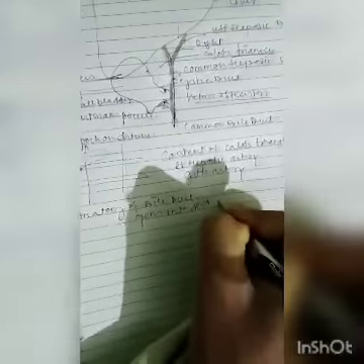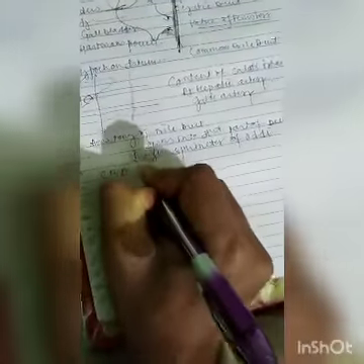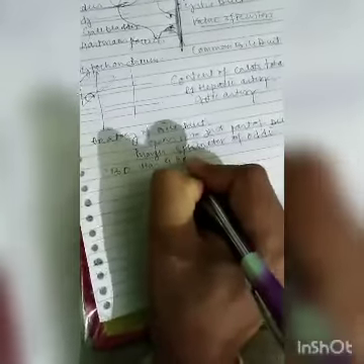The bile duct opens into the second part of the duodenum through the sphincter of Oddi. The common bile duct, CBD, has 4 parts.